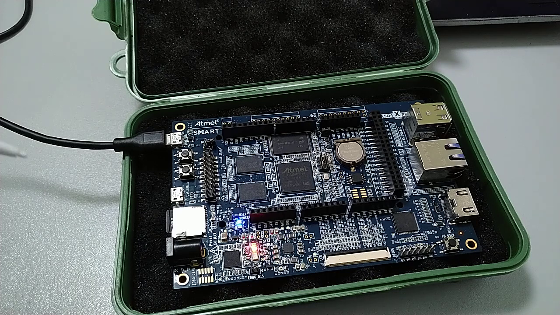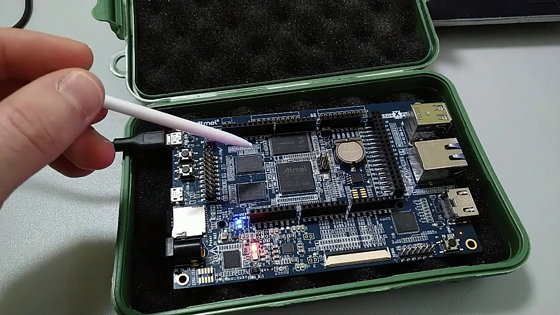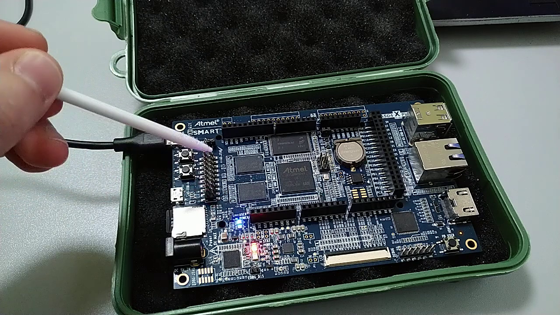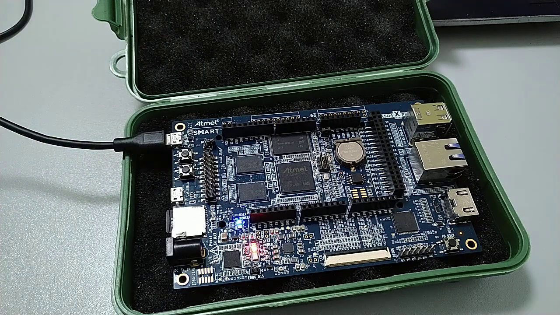Hi, today we will be running our application in the external RAM of the board, and we will use the project in IAR, which we used before, with some modification. So let's start with the project.